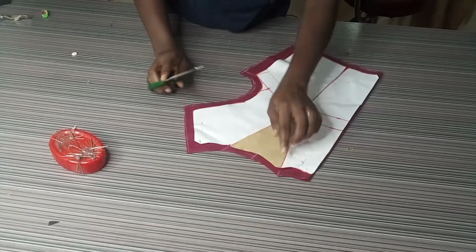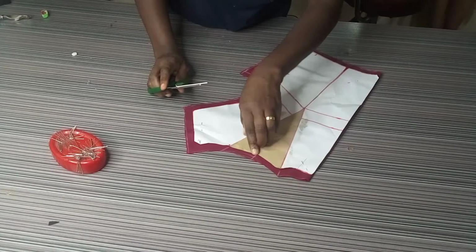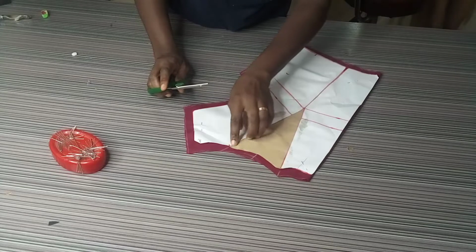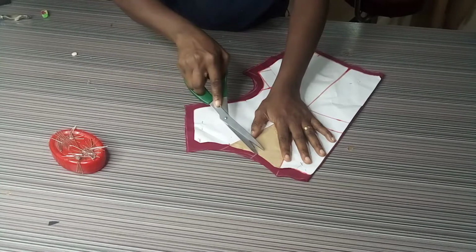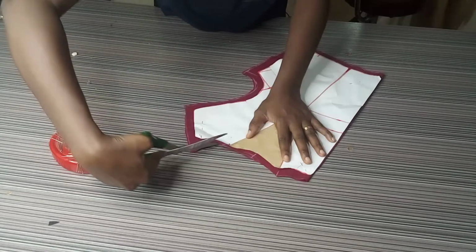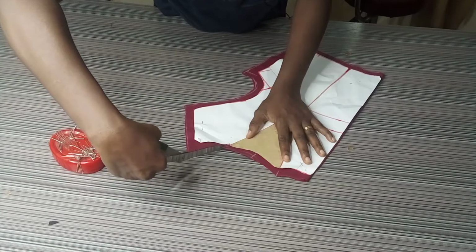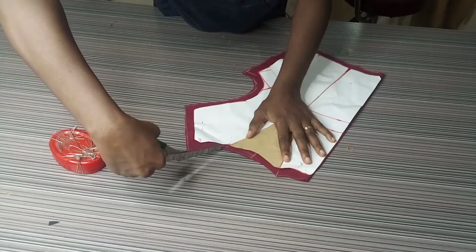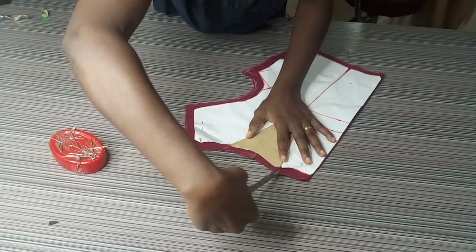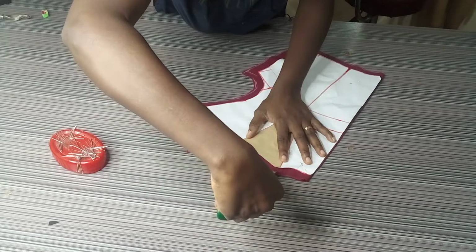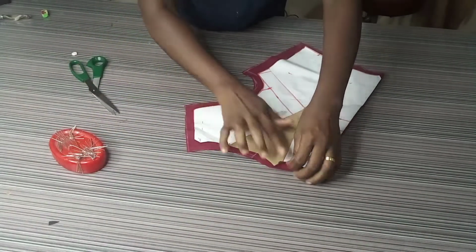So what I'll do next, those points that I marked, that's the dart leg, I'm going to notch them so that when I'm sewing the dart, it will be easy for me. So you see, I've notched the dart.